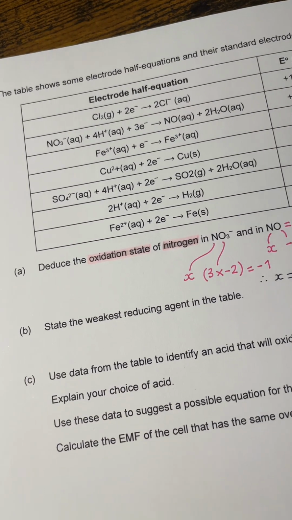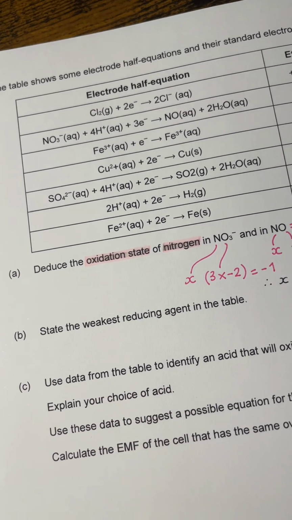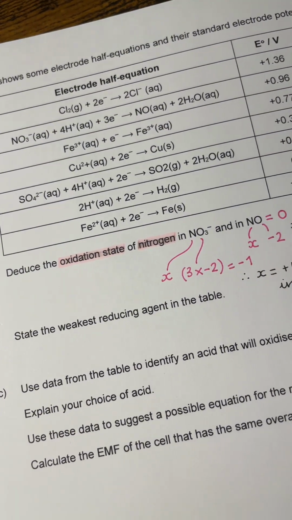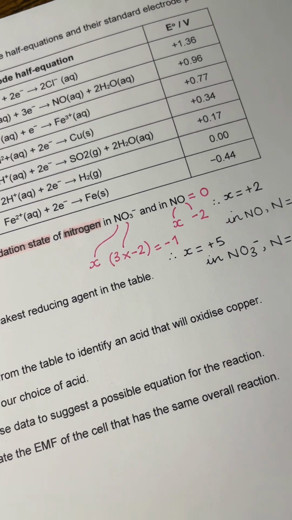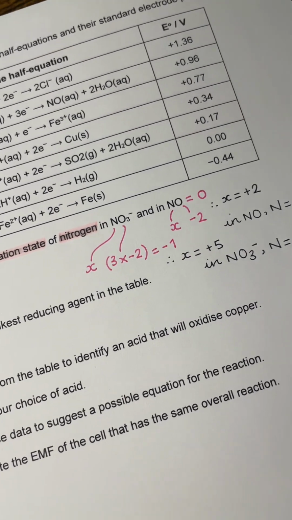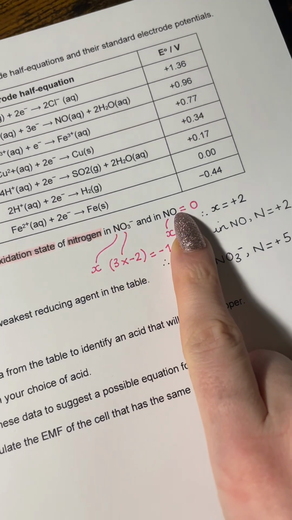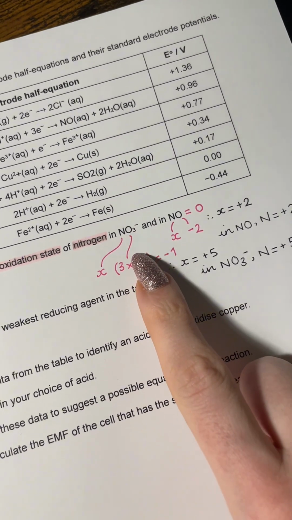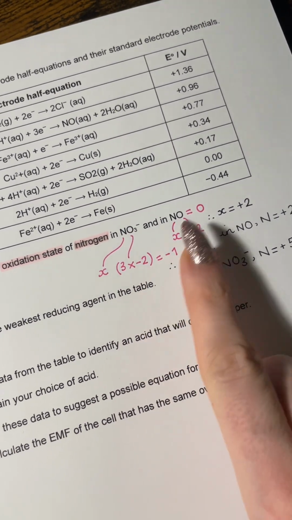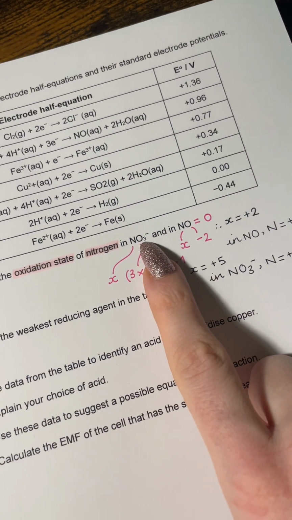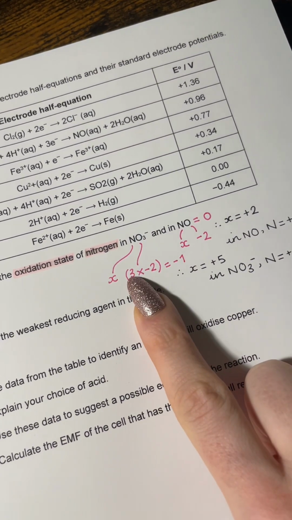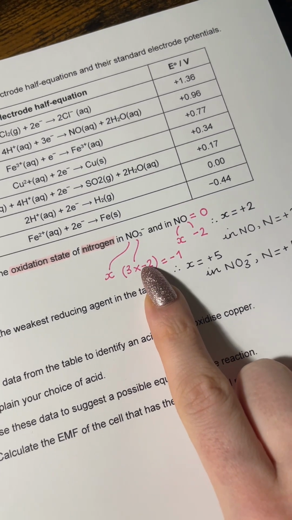We don't need the top tips for part A of this question, because we're being asked to deduce the oxidation state of nitrogen in these 2 different species here. What you can see that I've done in the pink is I've annotated for each thing the oxidation state that we know for the oxygen, which is -2, and then in the NO3 minus ion there are 3 of those oxygens, so we've got 3 lots of -2 there.